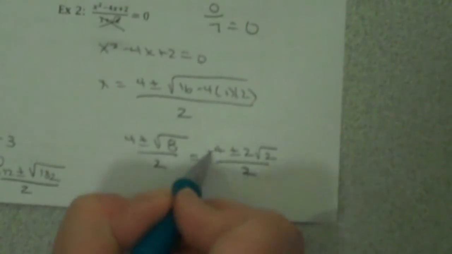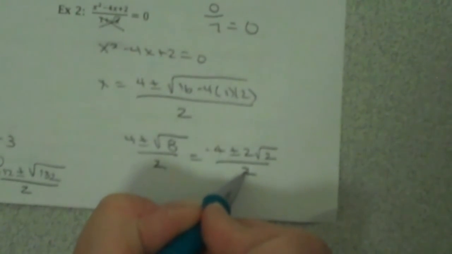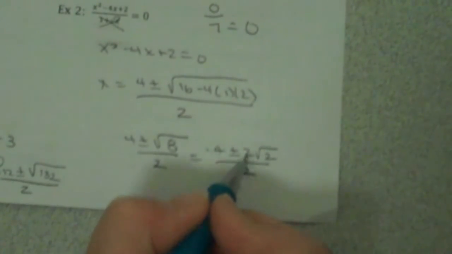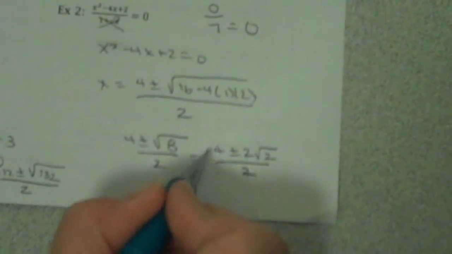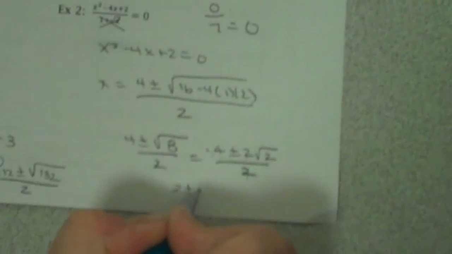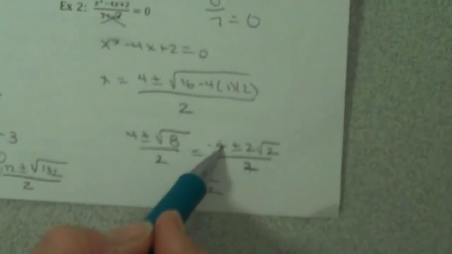They just divide the 2 into the 4 and say they're done. You cannot do that. If the 2 doesn't divide into the 4 and this 2, we're not going to simplify it at all. Because this 2 belongs to both of these, and it has to divide into each of these. So that's why we're going to write it as 2 plus or minus the square root of 2. We're going to divide it into 4 and 2.